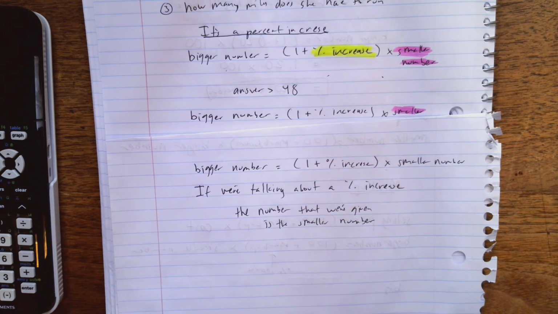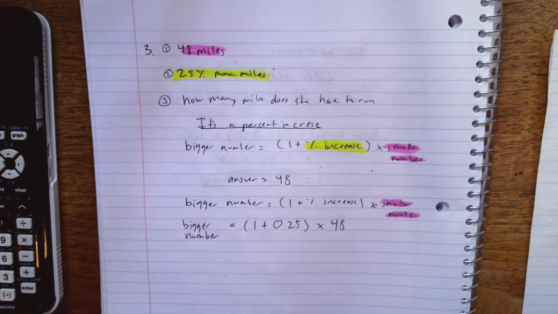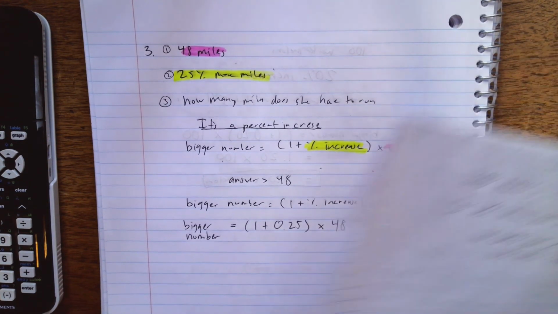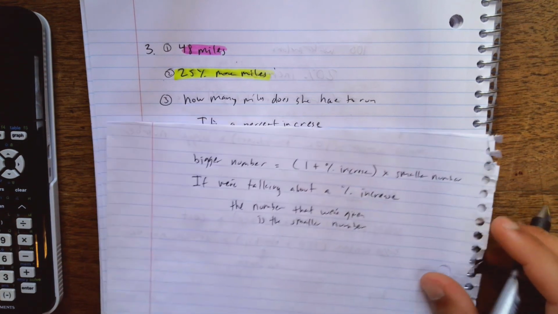Good. That's exactly what you should be doing, because the more rules that we can get written down and look at later, the easier it's going to be to understand. Okay. Good. So are we ready to continue on this problem, or do you still have any questions about this? Okay, cool.